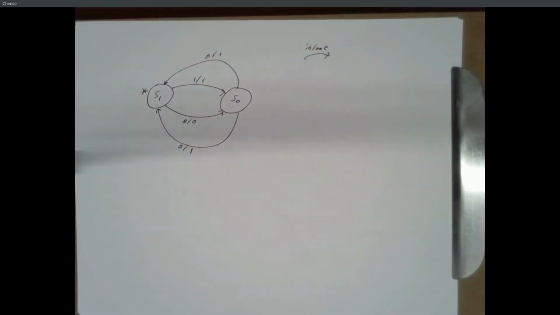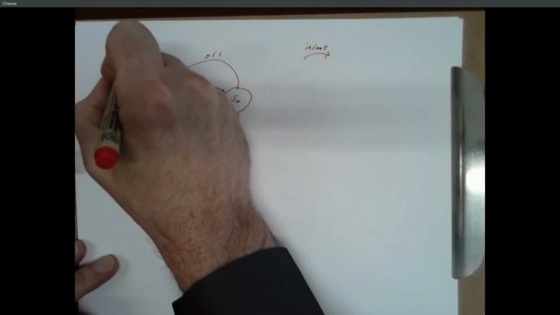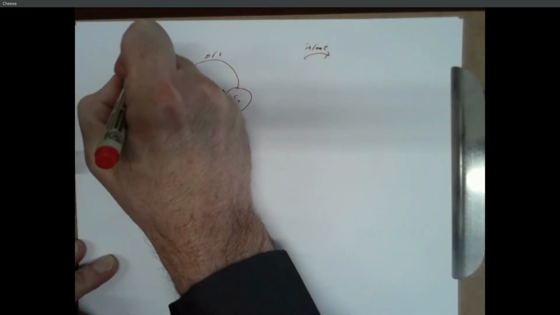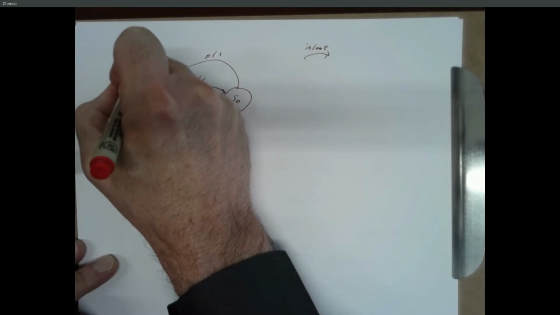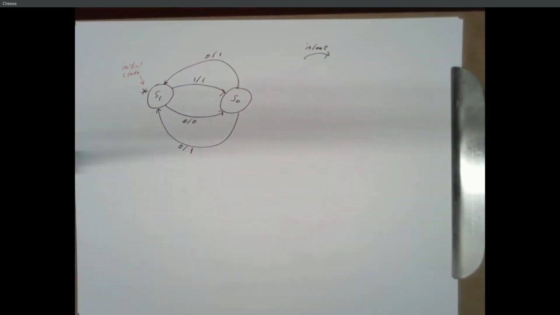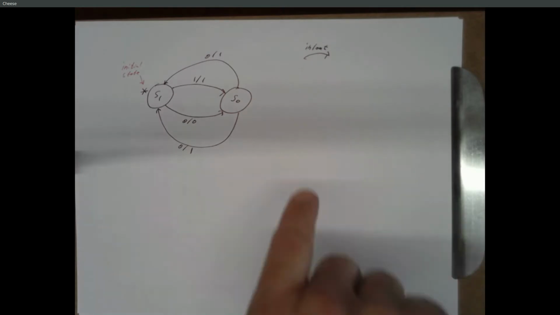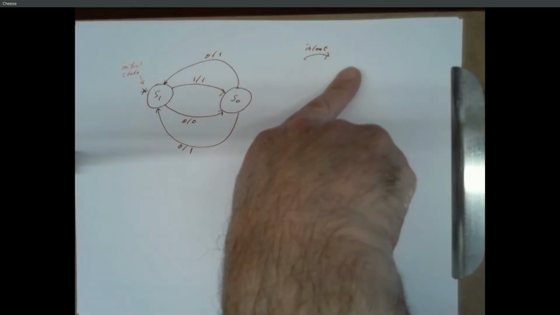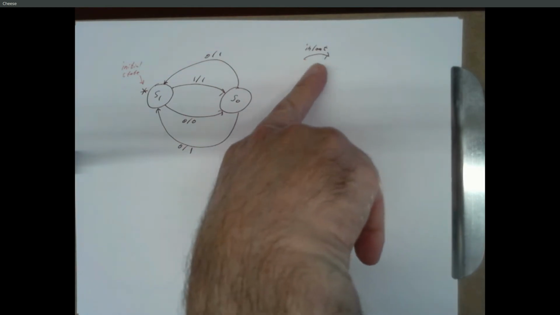All right, so here's a state machine. It has two states, S1 and S0. The little asterisk next to S1 means that S1 is the initial state. So when you start the system, it begins in state S1. You probably remember this from 250. The little arrow with in/out is a key.